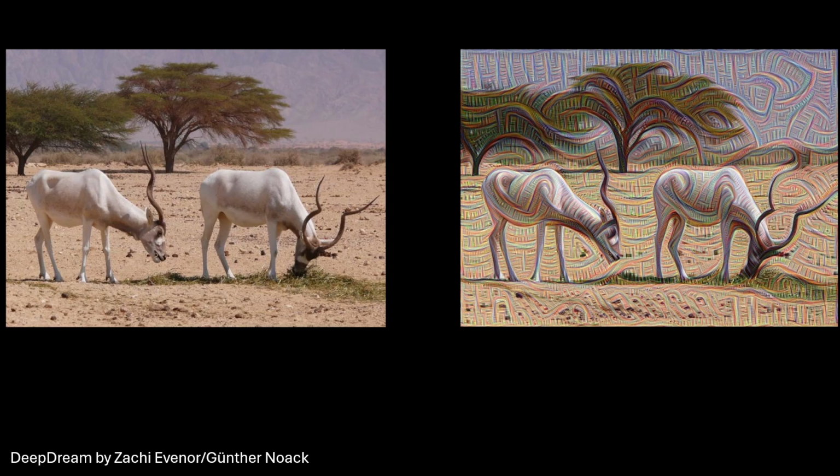And depending on where you took the output of the network, you could get these things that look like acid trip fever dreams, like LSD, crazy towers and swirls and stuff like that. And this was all generated by just asking the network to take some sort of random input and spit out something in the middle on the way to getting a classification result. And the results that you could get were really cool.